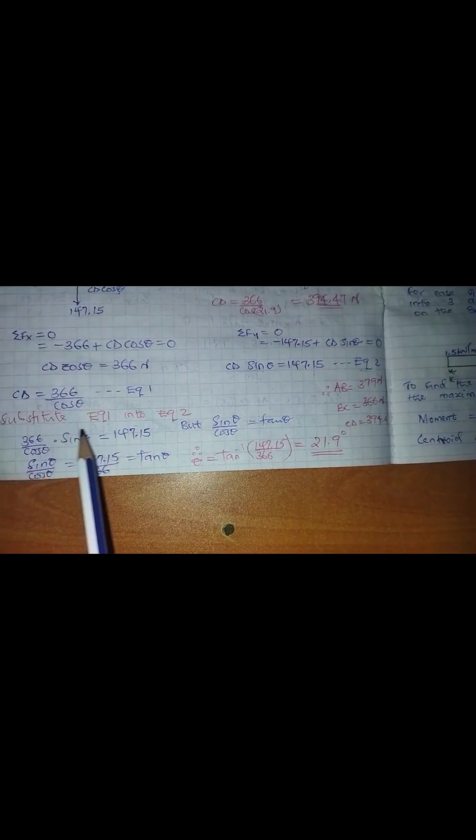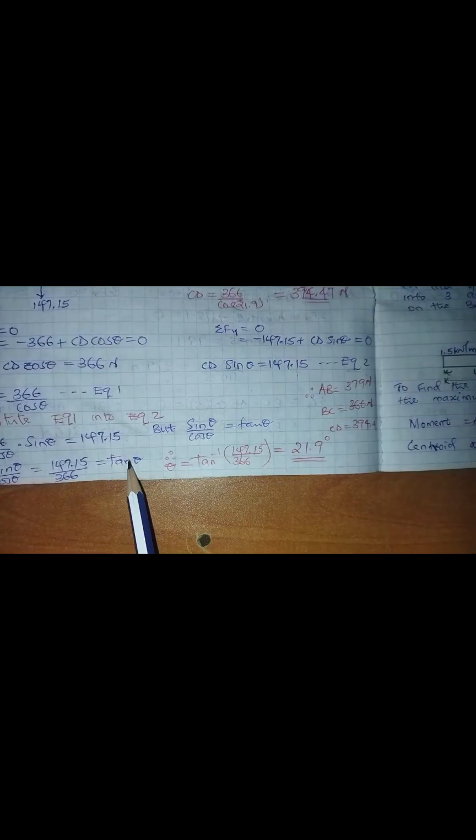So this one and this one are going to give us tan theta. When we divide both sides by 366, we're going to get 1 here, and 147.15 over 366 is equal to tan theta. So we can get theta from here, isn't it? So theta is given by tan inverse of this value, which is equal to 21.9 degrees.